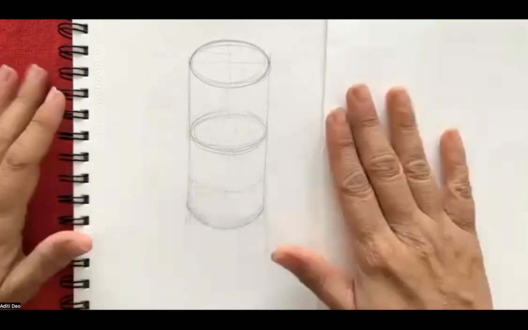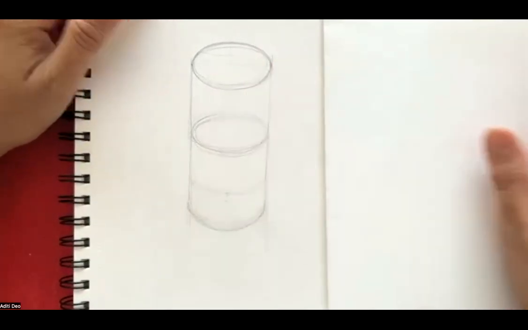All right. Now to begin shading, don't start from the top.